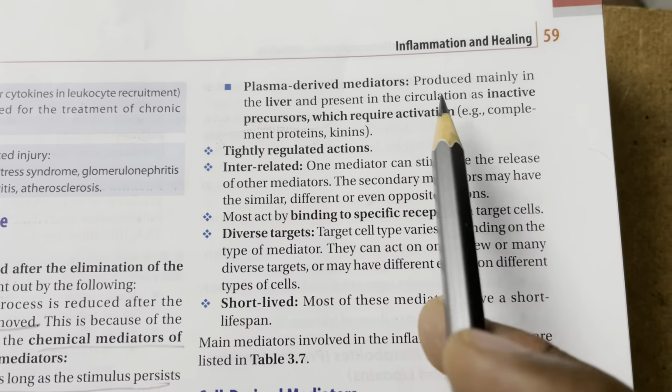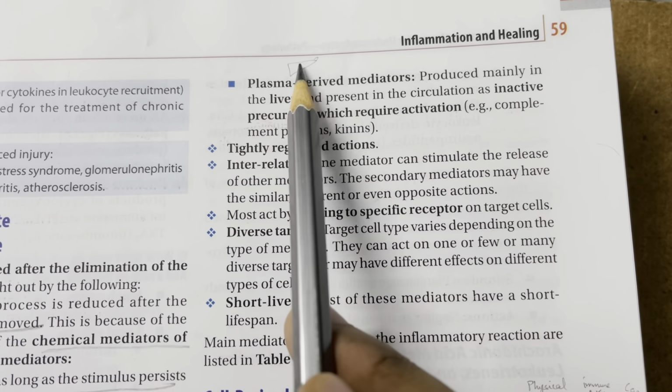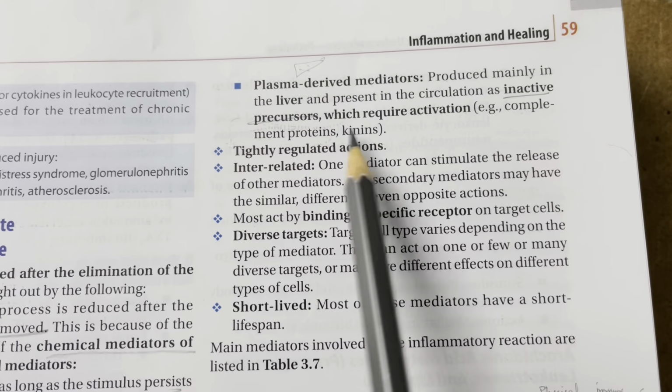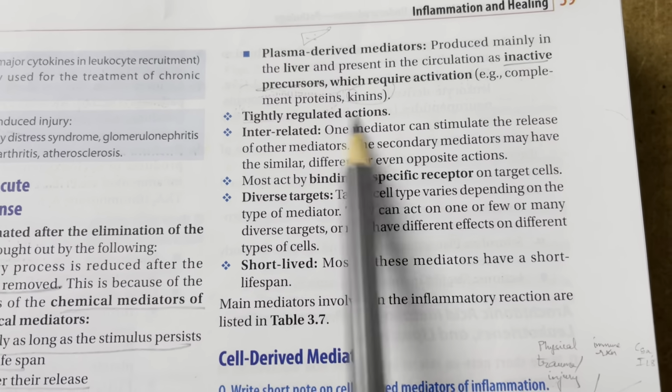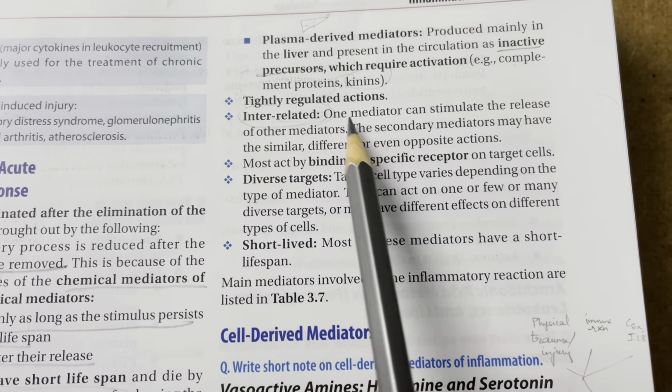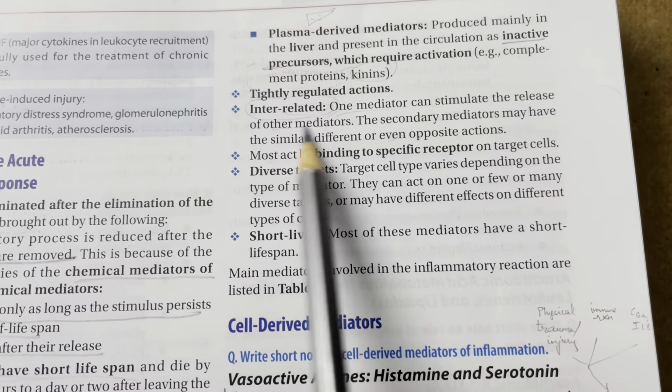Plasma-derived mediators are produced mainly in the liver. These are plasma proteins, and they are present in the circulation as inactive precursors which require activation, for example, kinins. They have tightly regulated actions, and these chemical mediators' actions are interrelated, so one mediator can stimulate the release of other mediators.